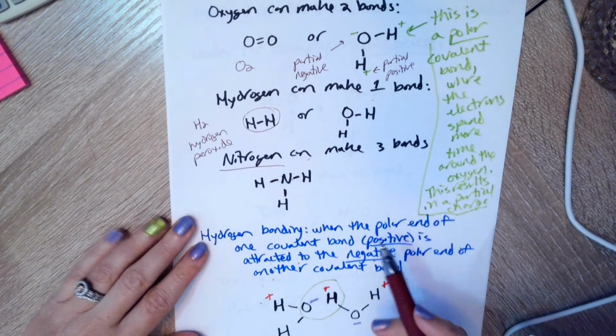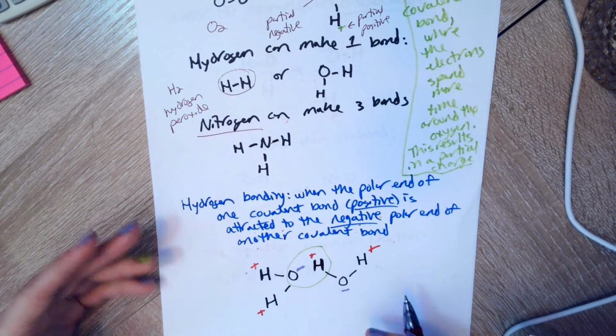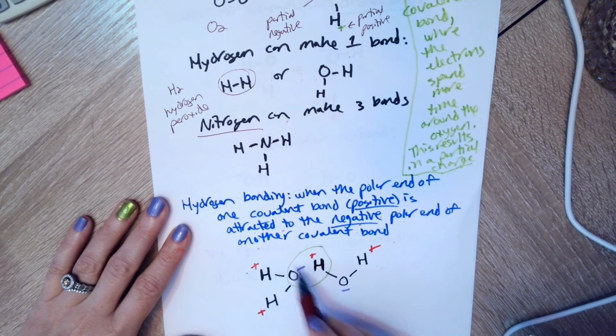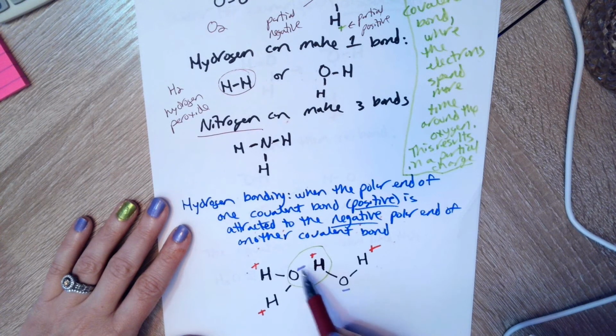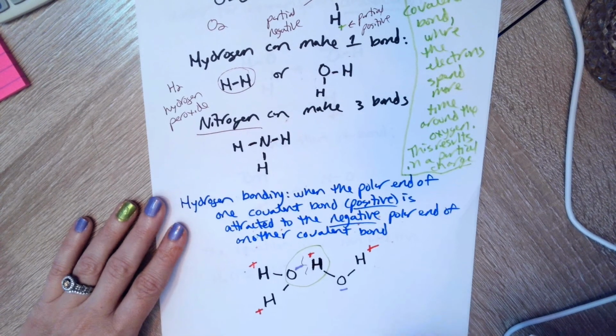So if you think of it as a little mini ionic bond, that gives you the idea. Here's one water molecule and here's another. There's the partial negative of this one, here's a partial positive of this one, and they're just going to be weakly attracted to each other.